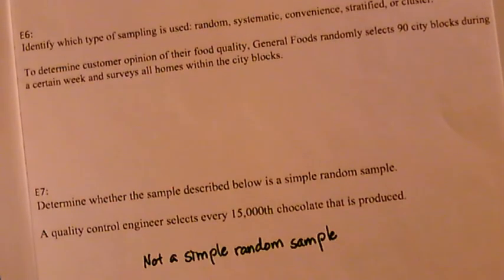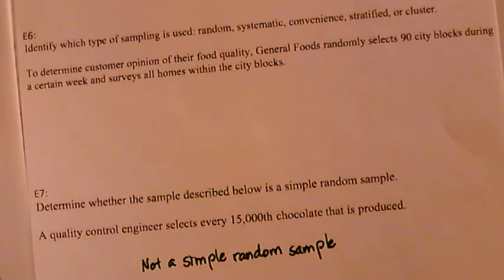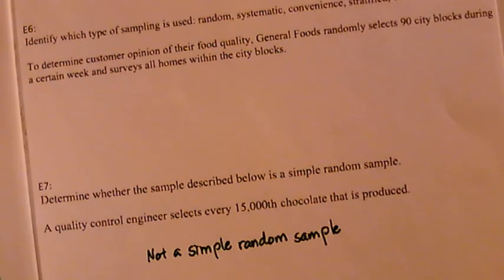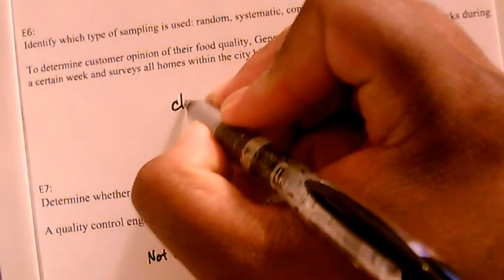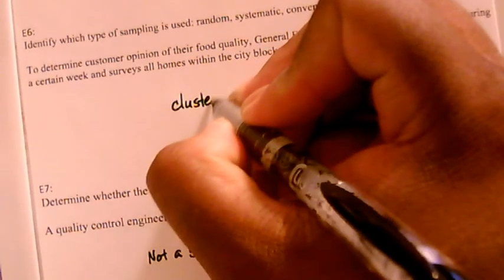And then finally, to determine customer opinion of their food quality, General Foods randomly selects 90 city blocks during a certain week and surveys all homes within the city blocks. This one's cluster sampling. 90 city blocks were randomly selected, and all homes within each of those city blocks were surveyed. So this will be cluster sampling.